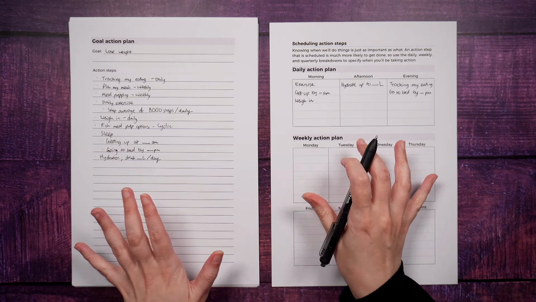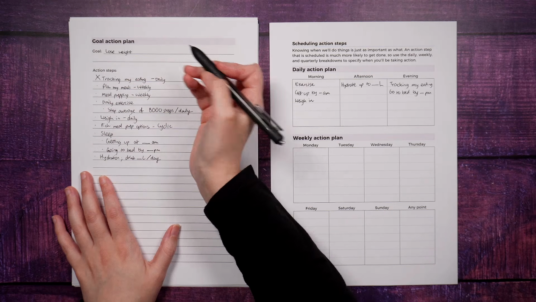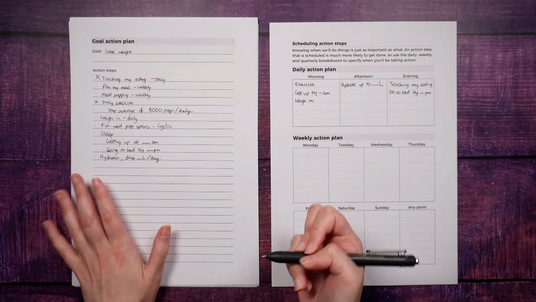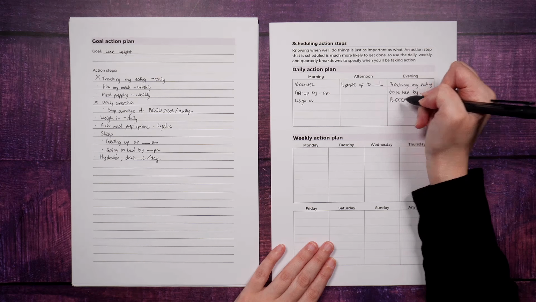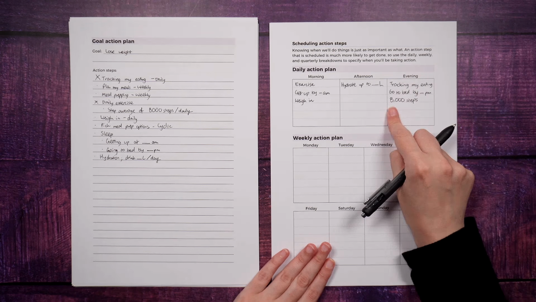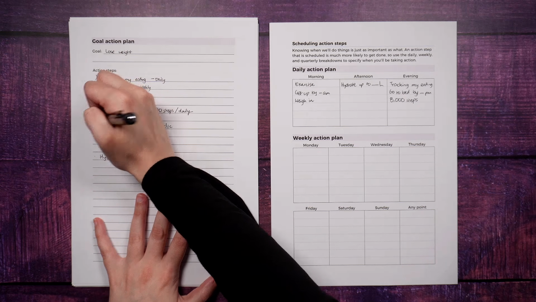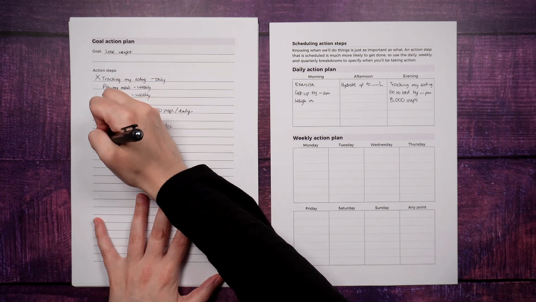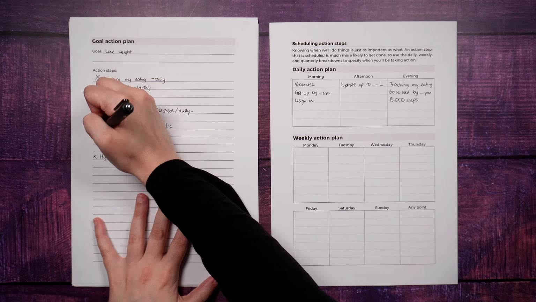As you go through, what might be helpful is to just check them off so that you can see that you've accounted for them. So tracking my eating, doing the daily exercise, the step average of 8k, so we're going to say 8,000 steps. That's not to say I would do 8,000 in the evening, but I would check to make sure I've gotten to 8,000, so we can cross that off. Weigh in daily, done that one. We've put in the sleep related one, so we can cross those ones off, and we've put in the hydration one, so we can put that one there too.